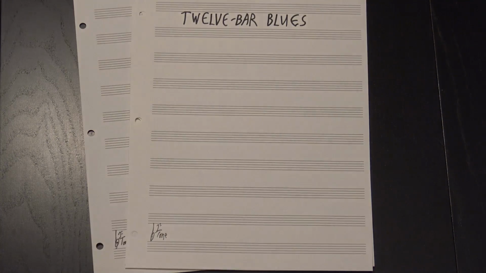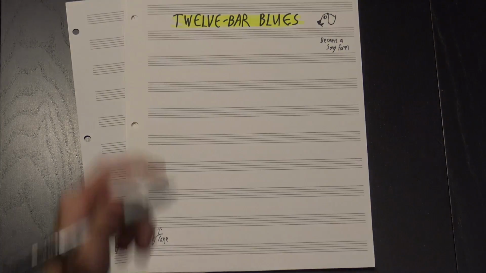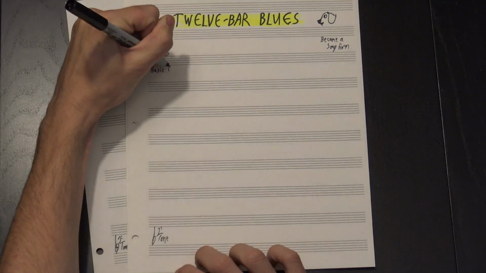Today we're going to talk about 12-bar blues. This is a chord progression so ubiquitous it became its own song form and you've heard it a million times. The basic form works like this.